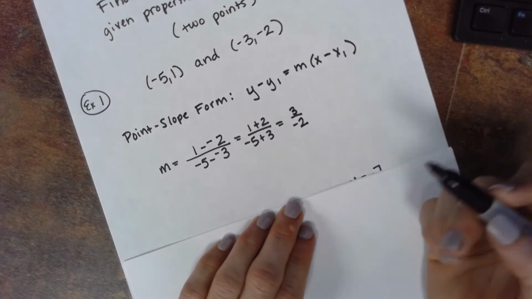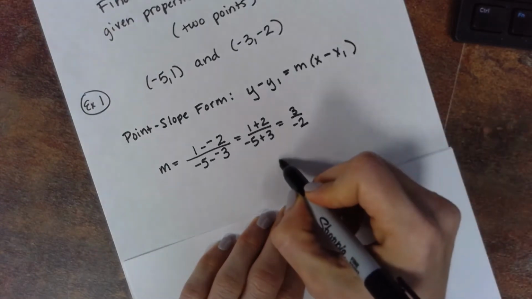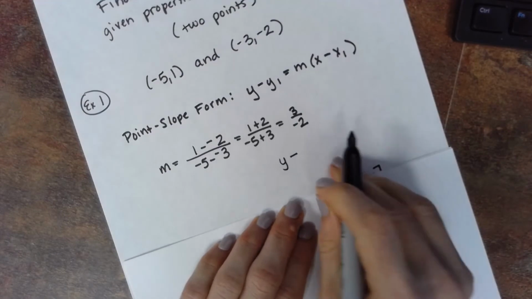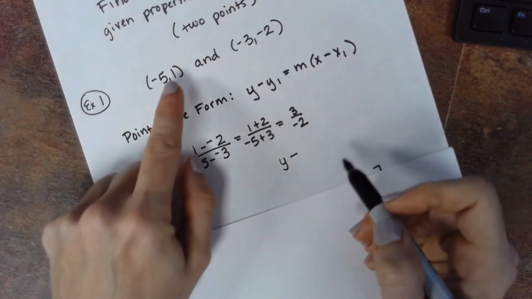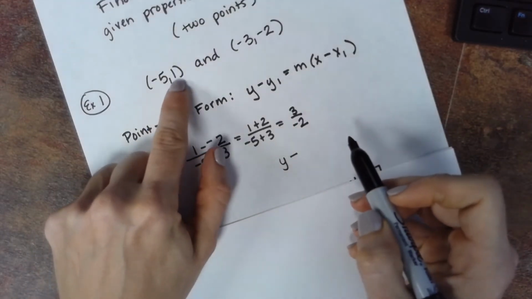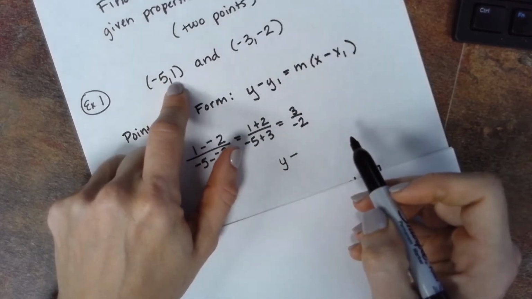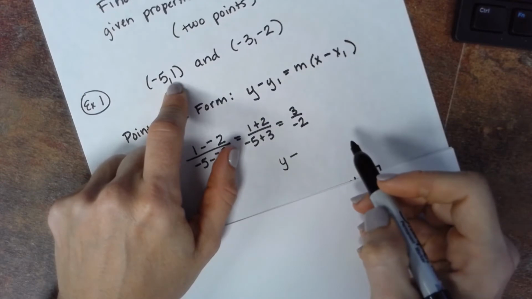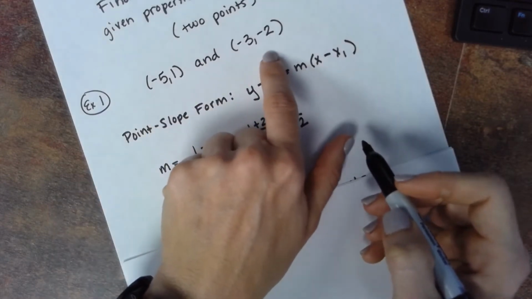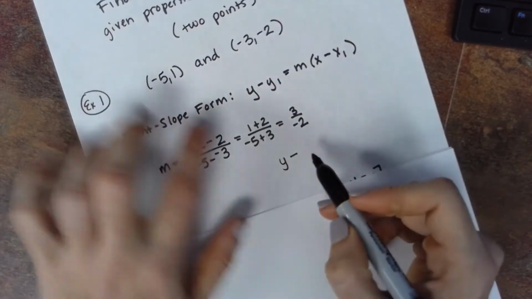Okay, so now I'm ready to put everything in. So I'm going to put in my y coordinate from the negative 5, 1 point. I'm just choosing to use this point. And like I said, you can pause the video after I go over this example and try the other point if you prefer.